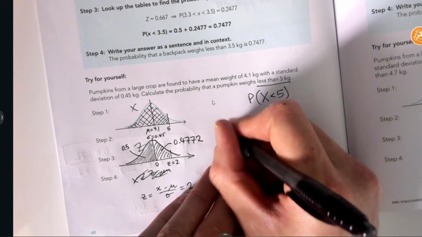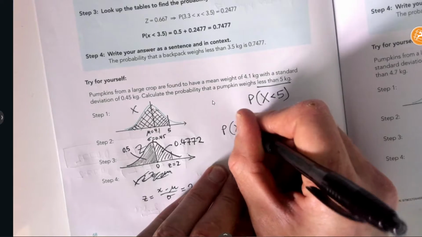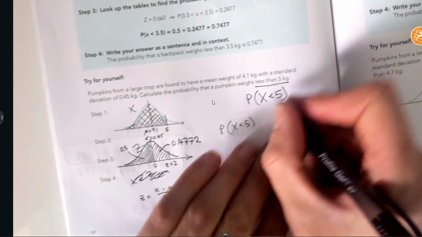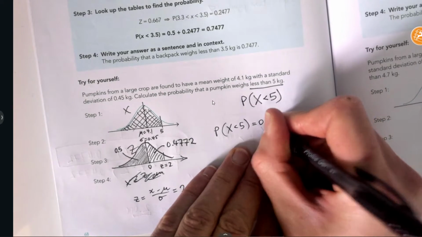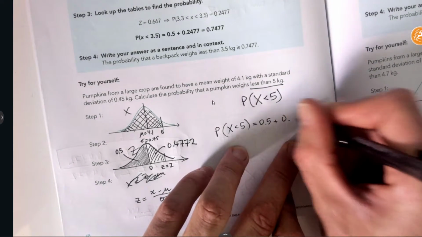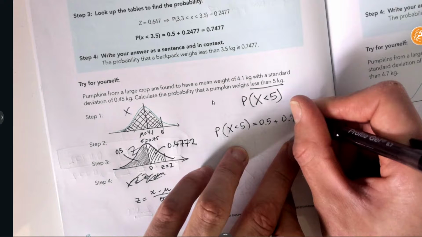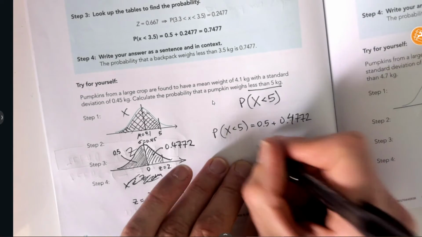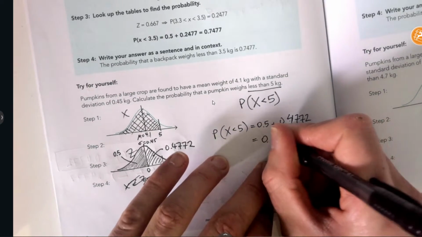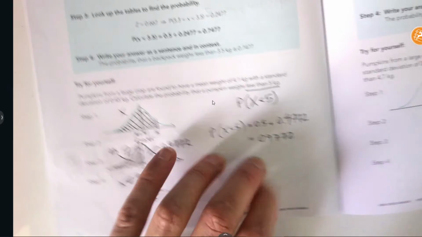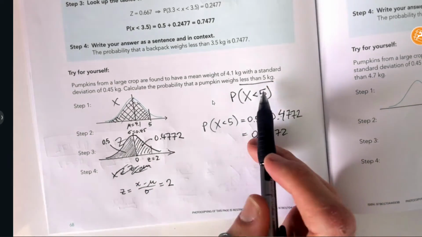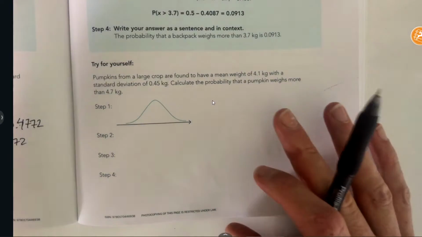So the probability that X is less than 5 is just going to be proportional to this, 0.5 plus 0.4772, which is 0.9772. And that is the probability that a pumpkin weighs less than 5 kg. Let's push on. We may as well do this all in one video.